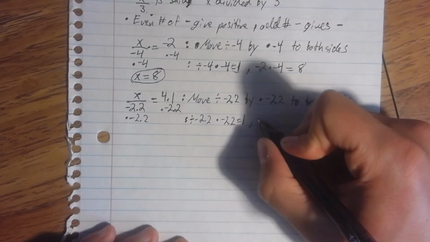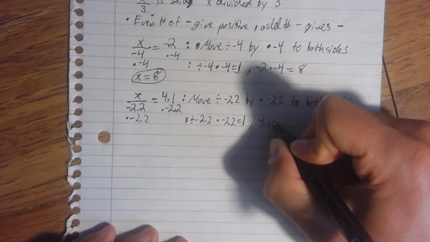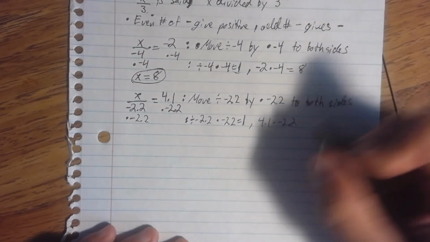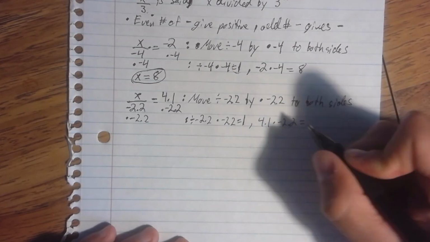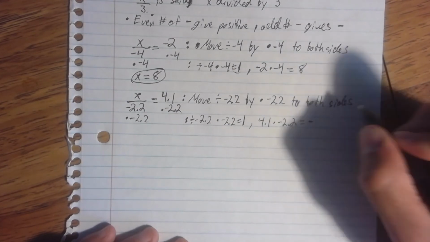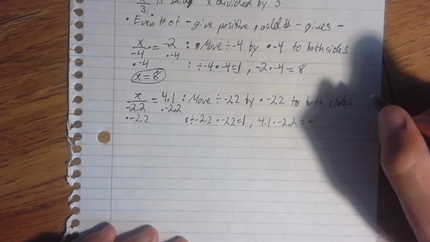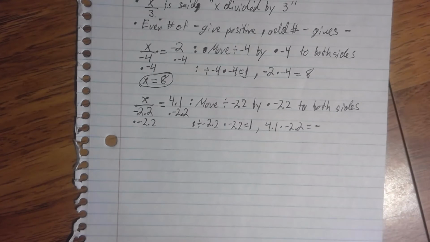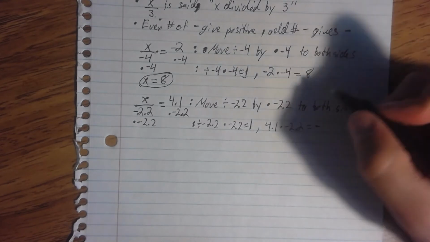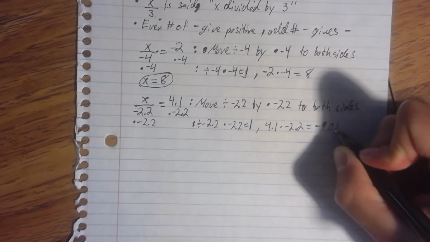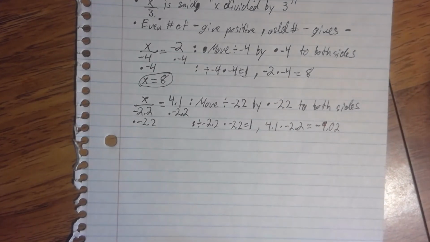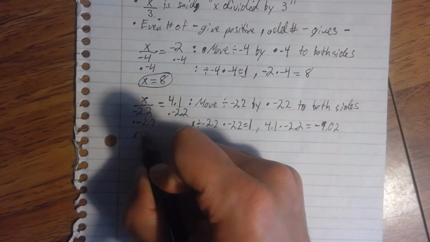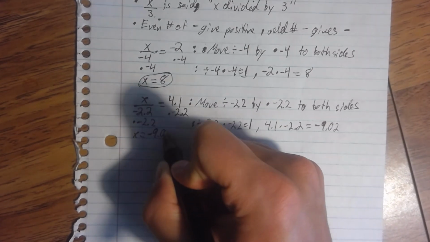And then 4.1 times negative 2.2 gives us a negative, since there's only one negative there. And it gives us a negative 9.02. So we can now say that our x equals negative 9.02.